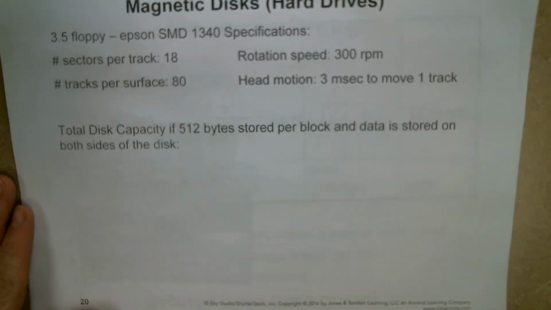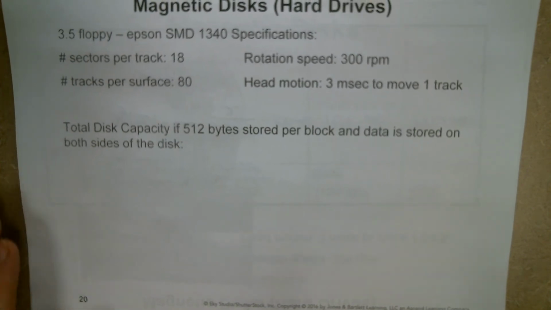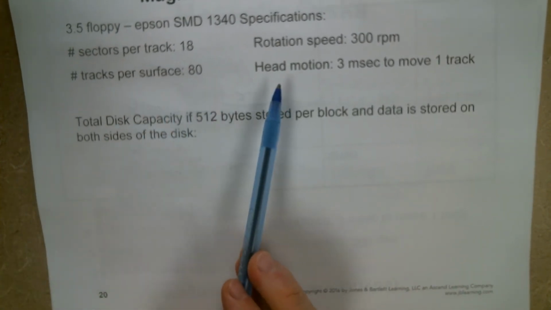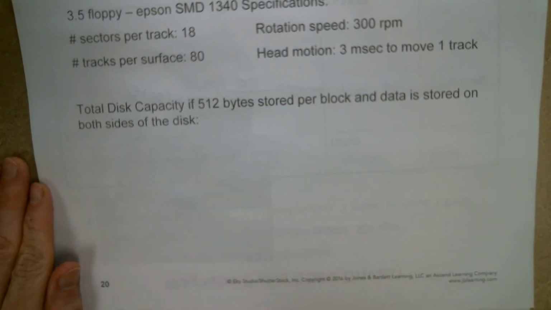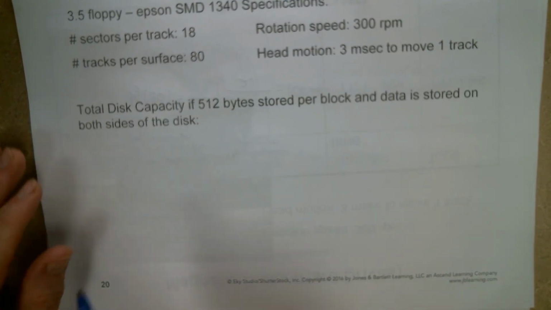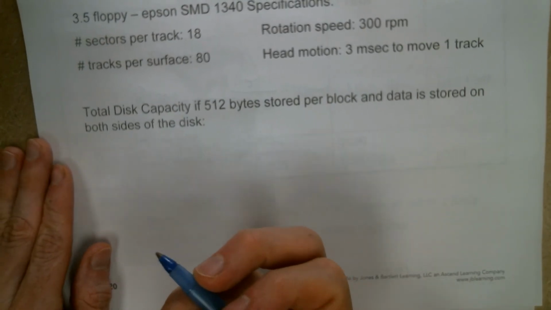Last question, and this one doesn't deal with speed, but more storage. So using the same information, if I tell you the total disk capacity is 512 bytes per block, how much data is stored if you use both sides of the disk? All right, so if you use the top and the bottom of the disk and store different information on the top and the bottom, what is the total amount of information that can be stored on this disk?